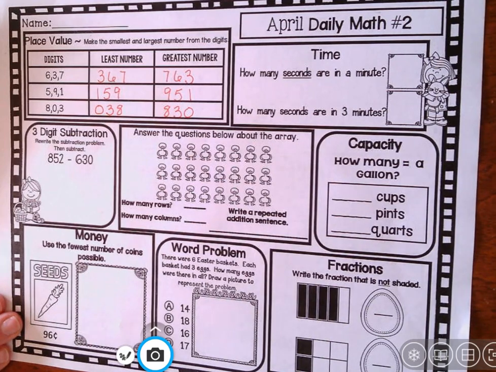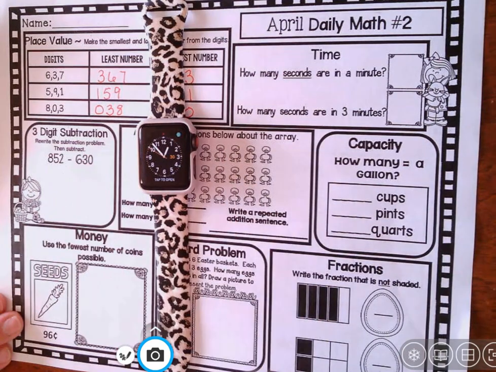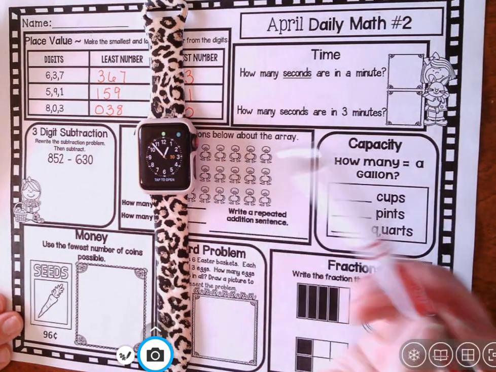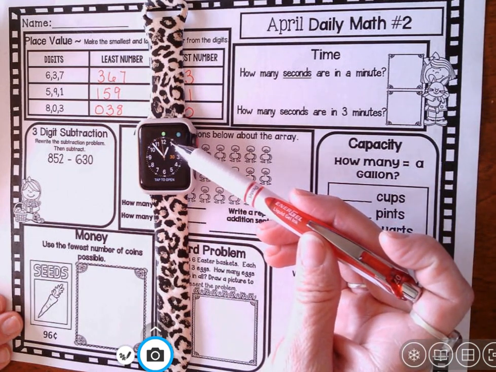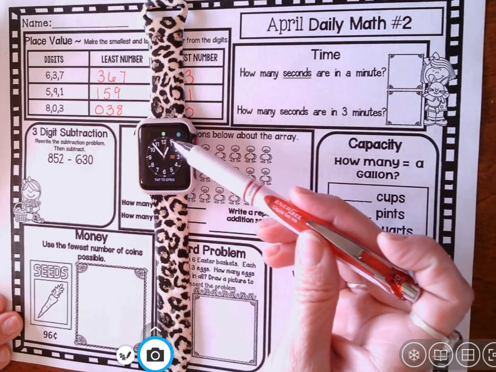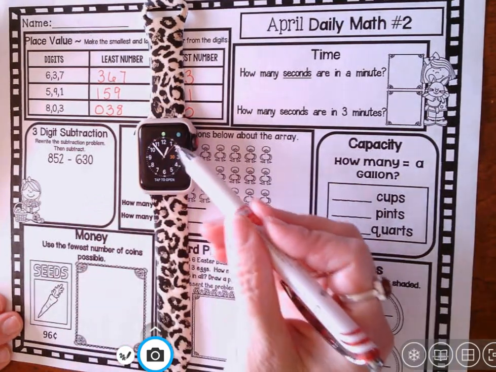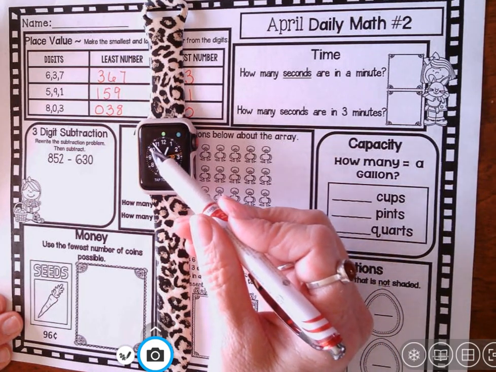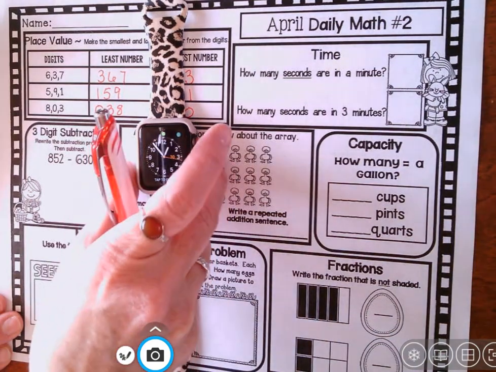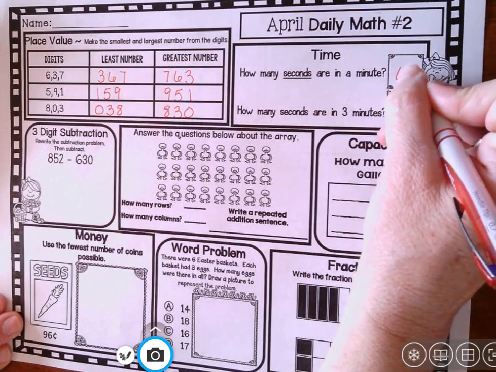Now let's look at the clock here. It says, how many seconds are in a minute? I forgot to bring a clock home for us to look at. So let's just look at this clock here. How many seconds? Well, if we count by 5, because we know from 12 to 1 is 5 seconds, so let's count by 5s around the clock. And we have 5, 10, 15, 20, 25, 30, 35, 40, 45, 50, 55, 60. So 1 minute has 60 seconds.